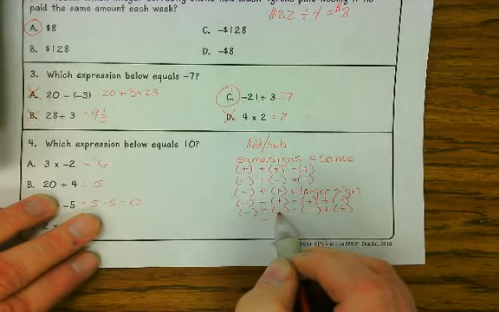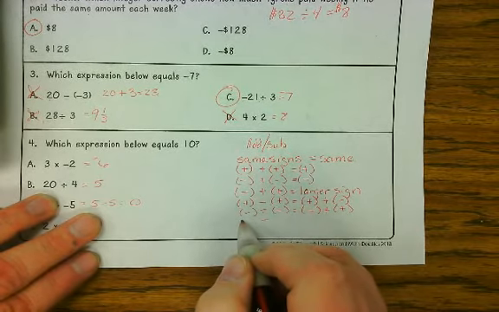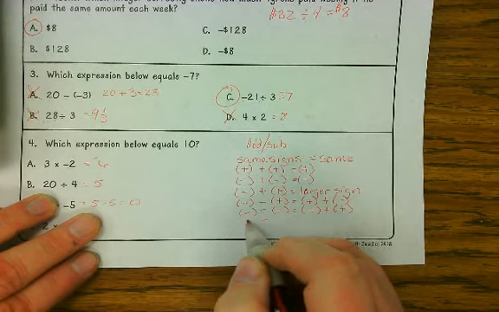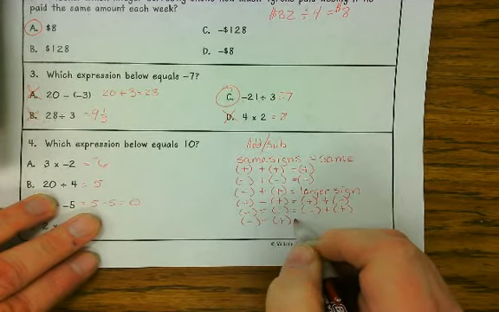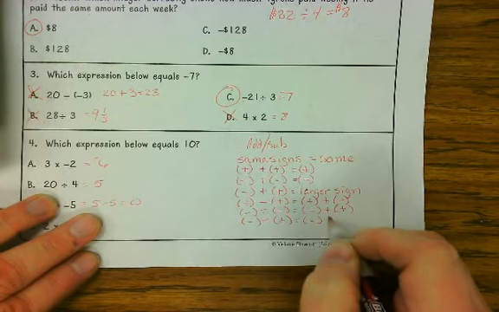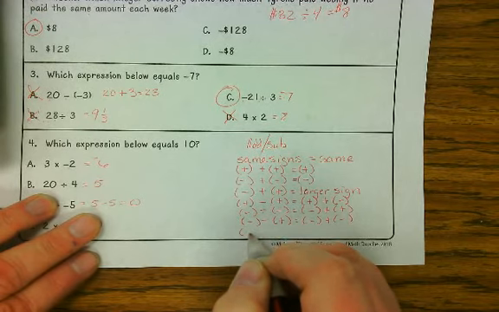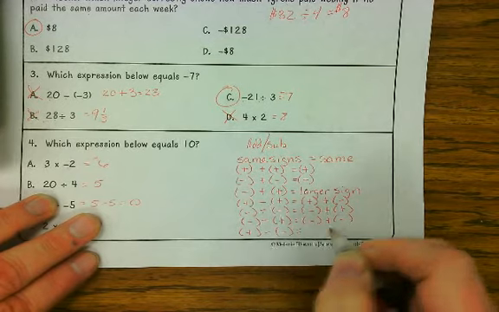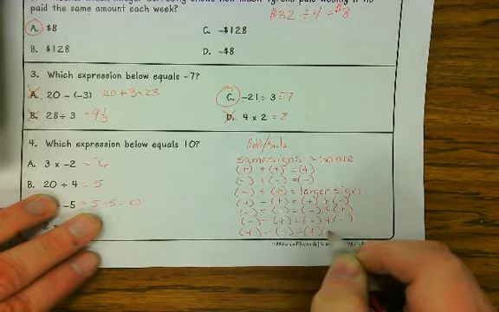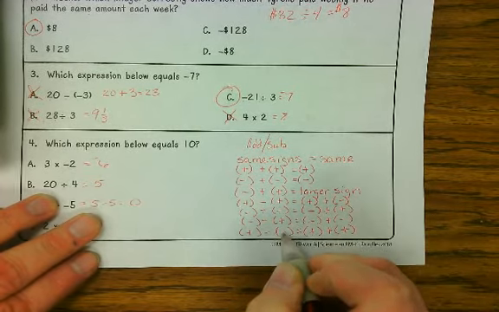So do the opposite of a negative, which is add a positive. And if we have a negative minus a positive, then we can say this is a negative plus a negative. And we have a positive minus a negative. It becomes a positive plus a positive, because we do the opposite of a negative.